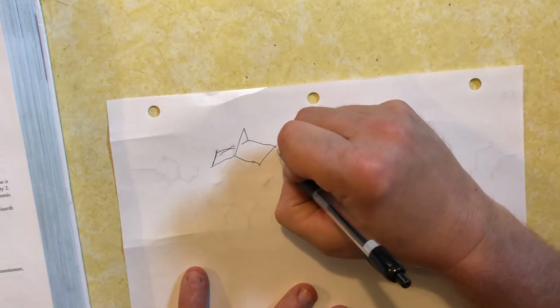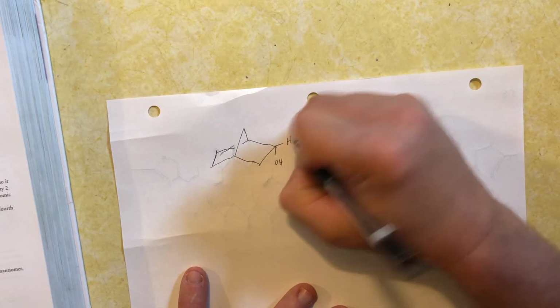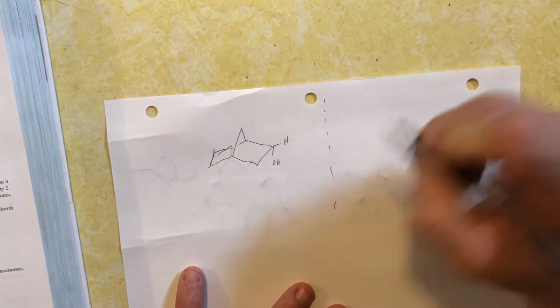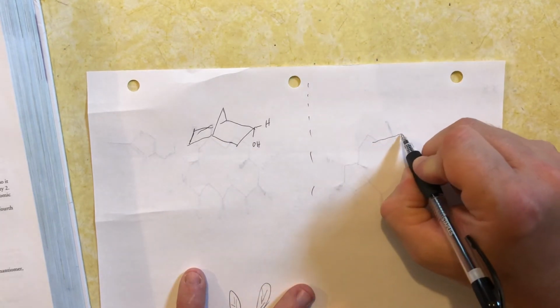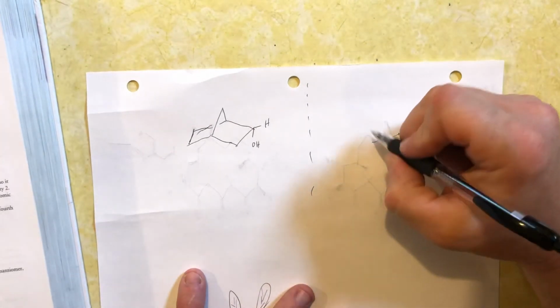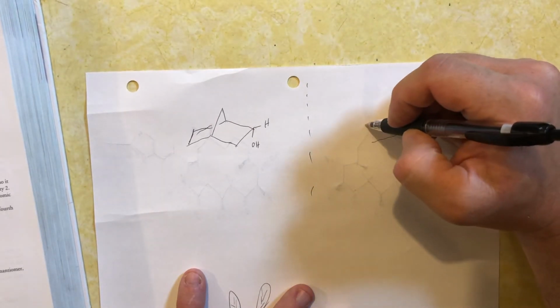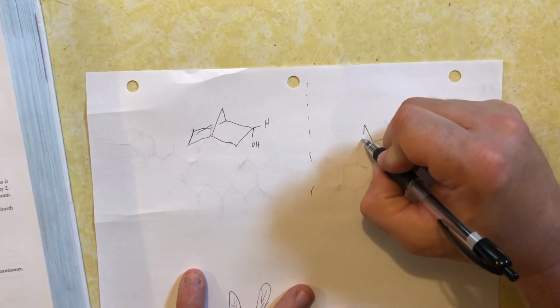Okay, OH is down, H is up. So what we have to do to draw that one in reverse, I'm probably going to start here, because that part's not going to be different. Let's go out this way, and we'll take OH down.